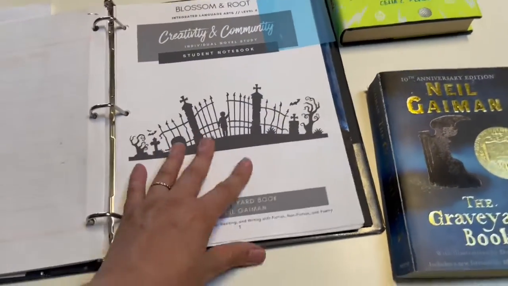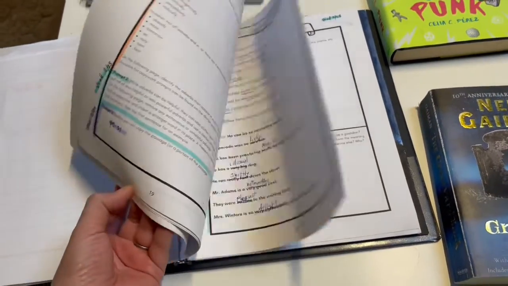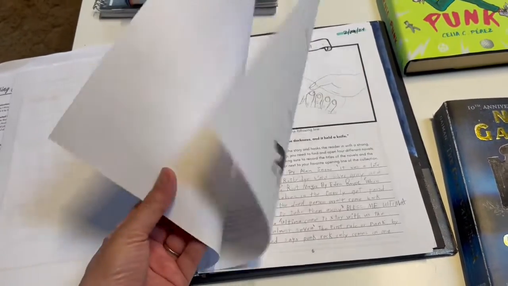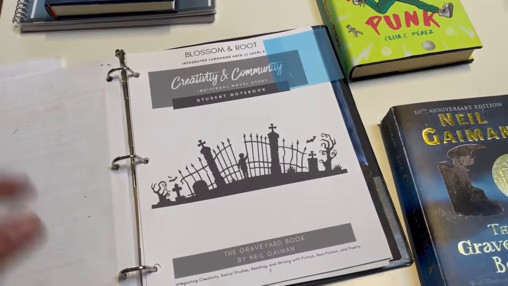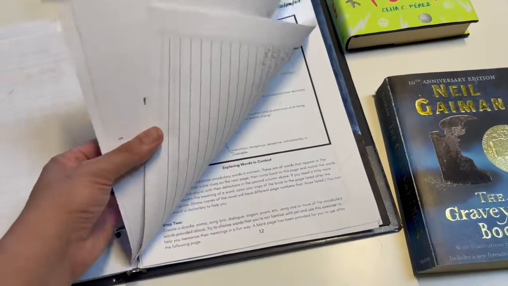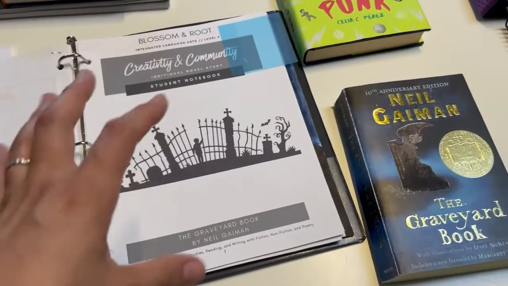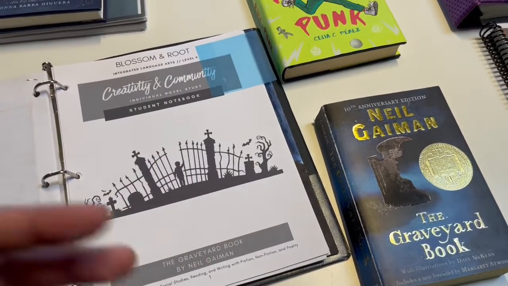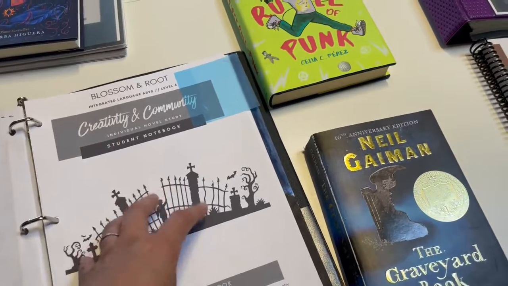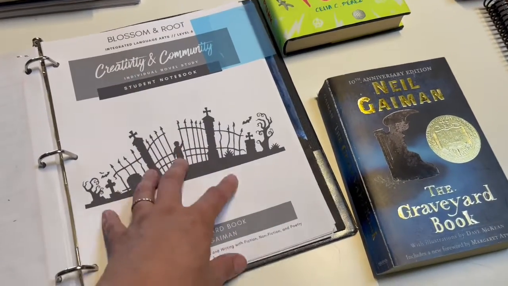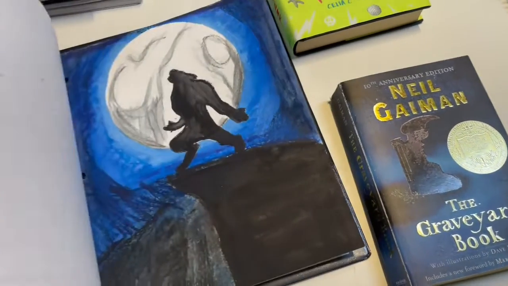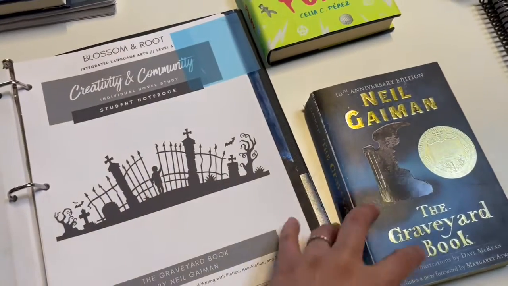So there's the notebook pages that he did. What I liked about this one is that it also had writing. It also had dictation, narration. It had grammar and vocabulary. So already I like the structure of that better because it had all of that built into the novel study. So he did that. He loved it. He even had art projects based on the book.